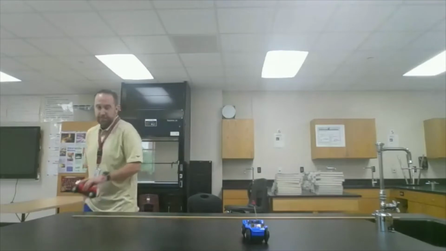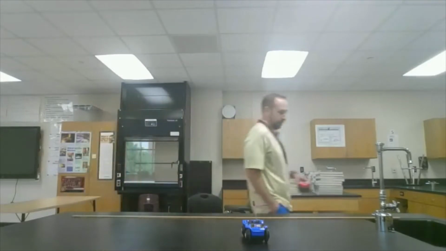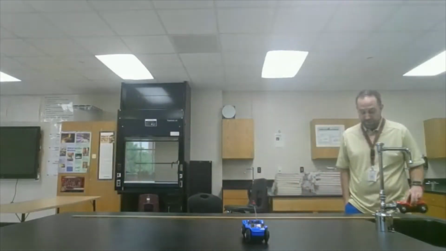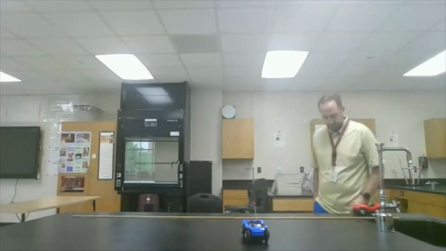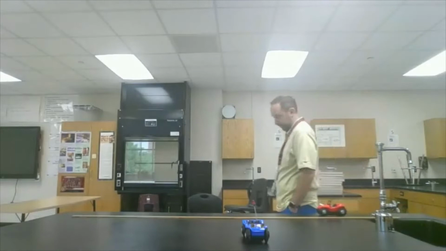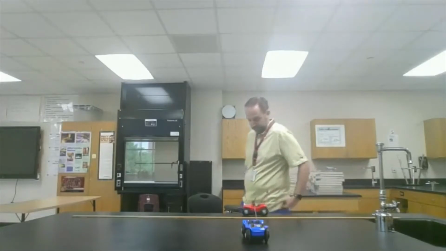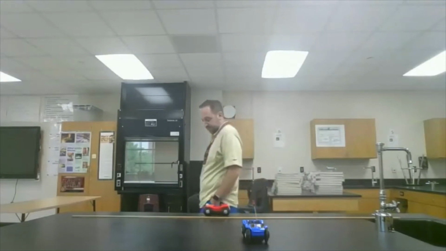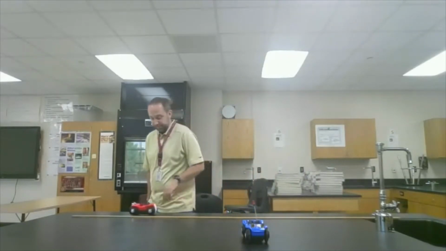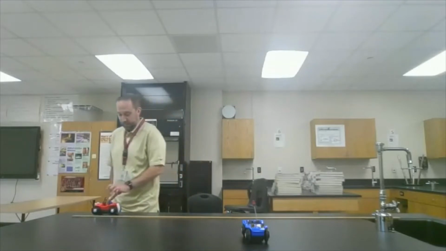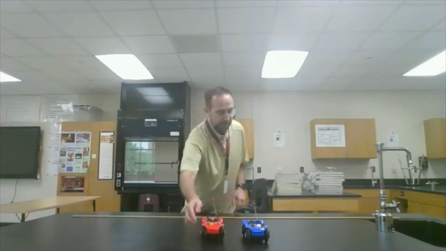And stop. And our last trial with the red car. 3, 2, 1, go. And stop. Okay, so there were our 3 trials for each car.